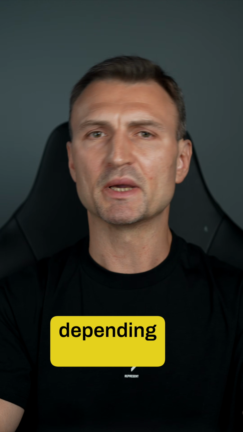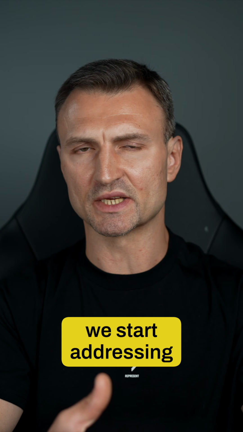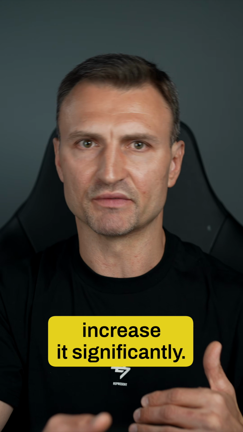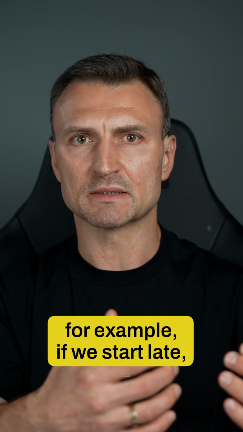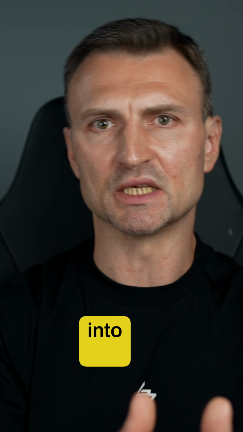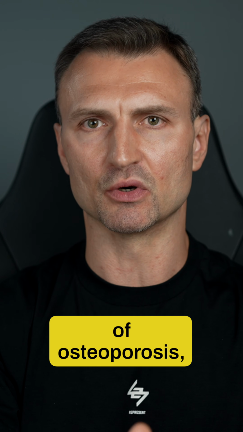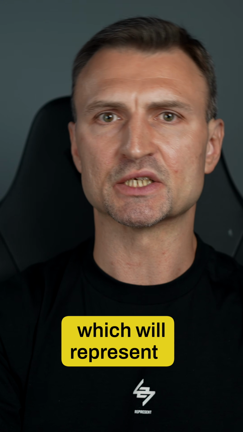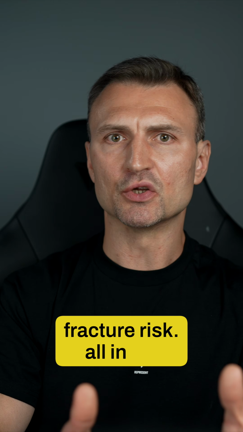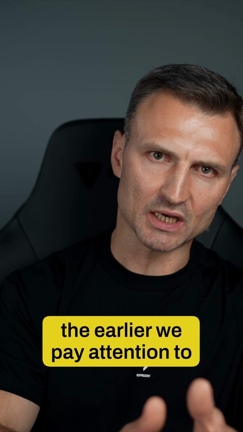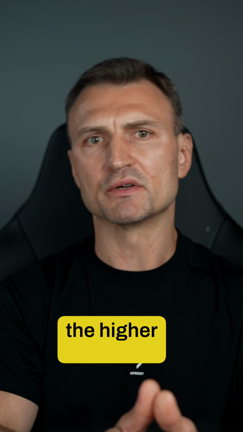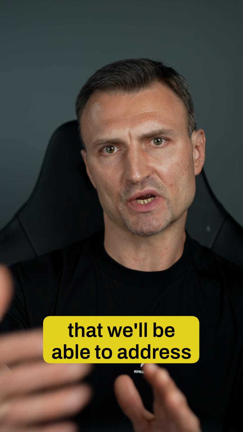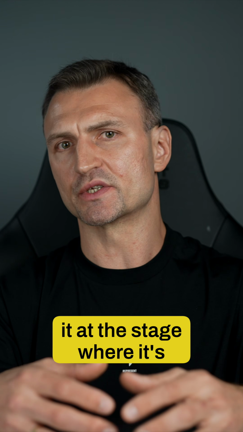Depending on the age when we start addressing bone mineral density, we may not be able to increase it significantly, for example, if we start late. But at least our goal should be not to allow further decrease, particularly into the territory of osteoporosis, which will represent a fracture risk. All in all, the earlier we pay attention to our bone mineral density, the higher is the likelihood that we'll be able to address it at the stage where it's still malleable.